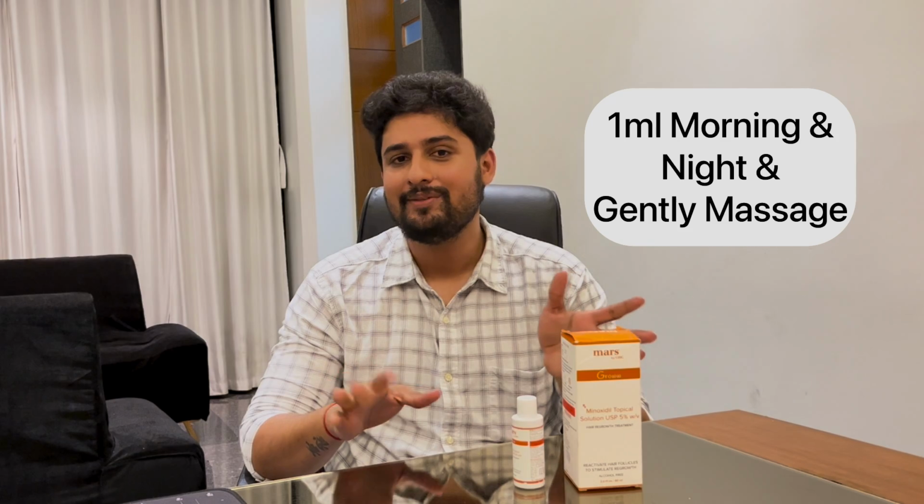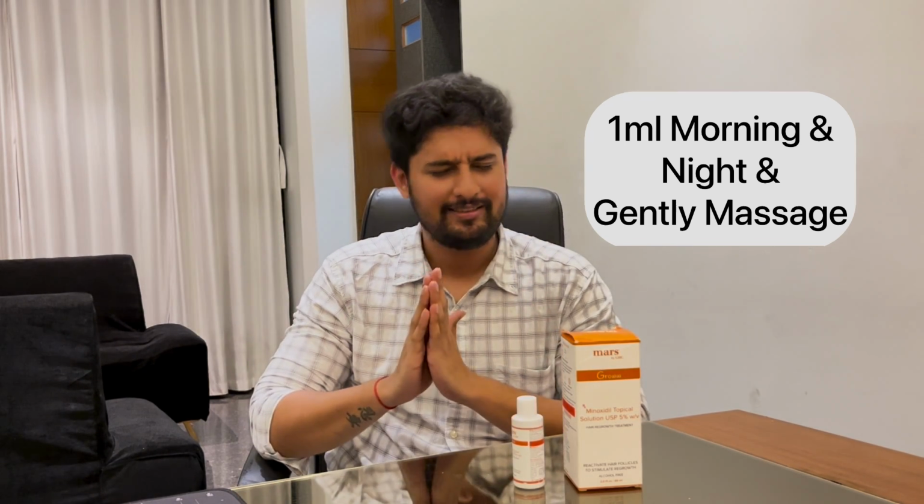1 ml in the morning, 1 ml in the night. Directly apply it to the scalp and then massage it. That's pretty much simple, very easy to go. Now many people also get confused that if we use 3 to 4 more drops, more than 1 ml, say 5 ml, that will cause increased hair growth. It doesn't happen like that. We'll be just wasting minoxidil. So it's a basic, clear instruction, that is 1 ml in the morning, 1 ml in the night, directly into your scalp and massage it. This is how we are using the Mars by GHC Minoxidil 5%.